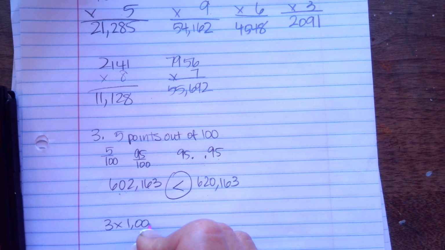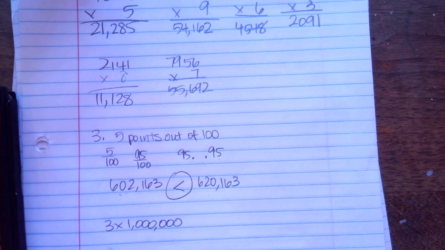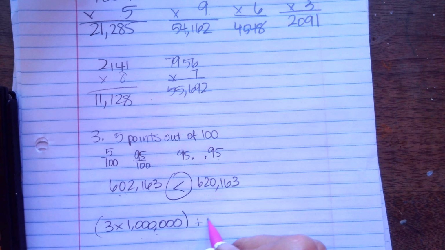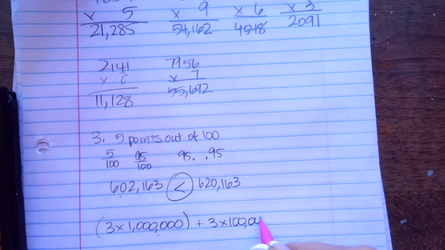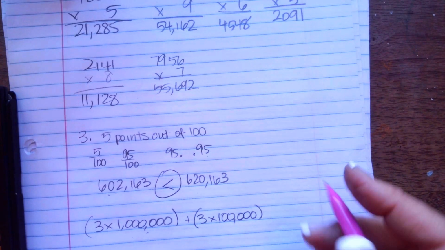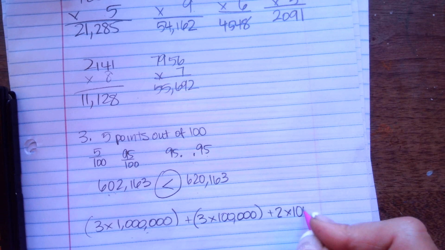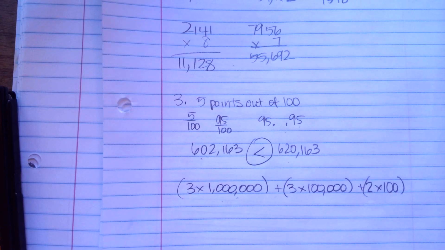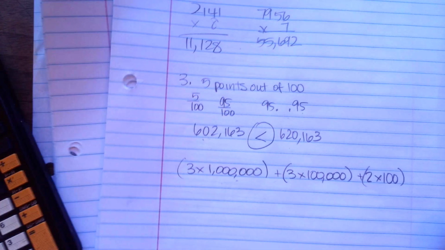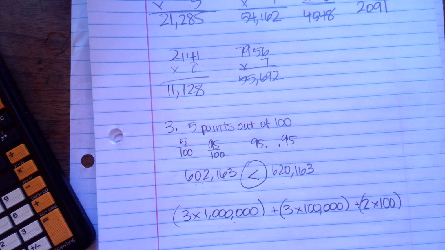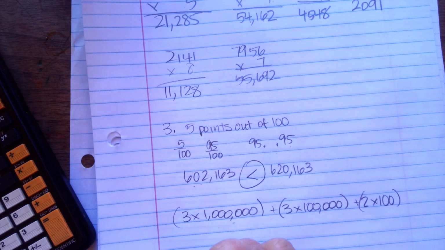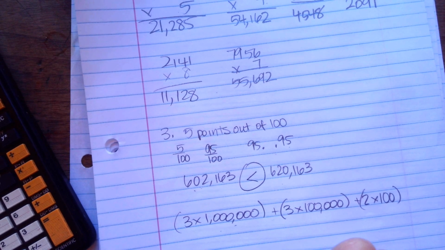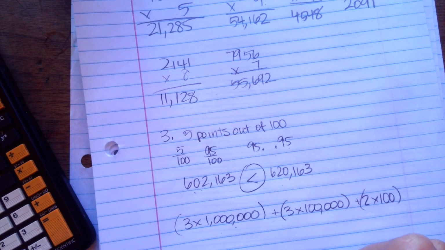Okay. Next problem is 3 times 1 million plus 3 times 100,000 plus 2 times 100, right? So they want us to figure out what number that is. Can you try to figure that out and tell me what you got? You got to pay attention, Jacob.